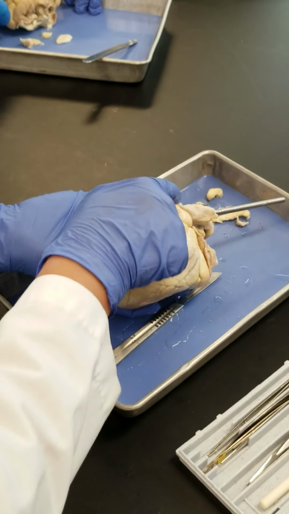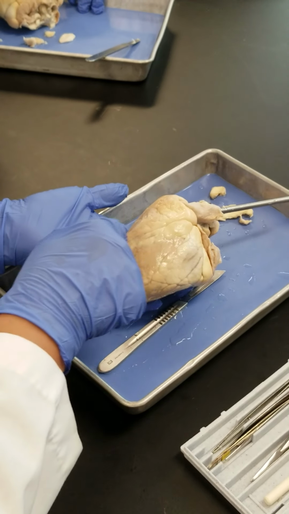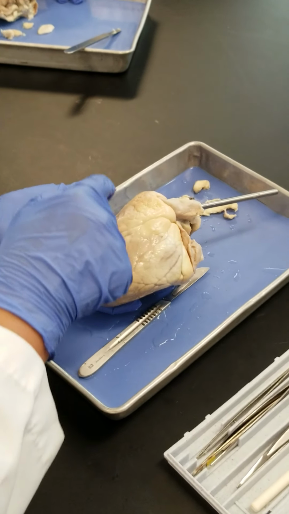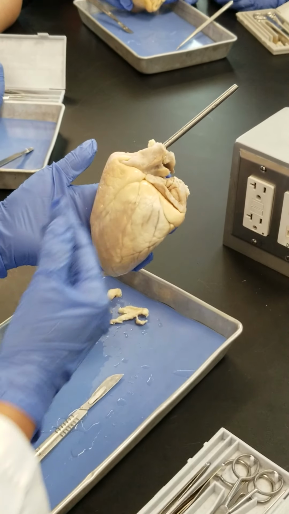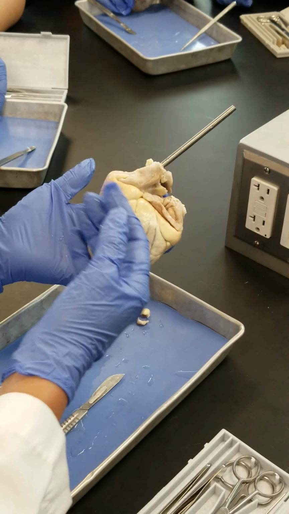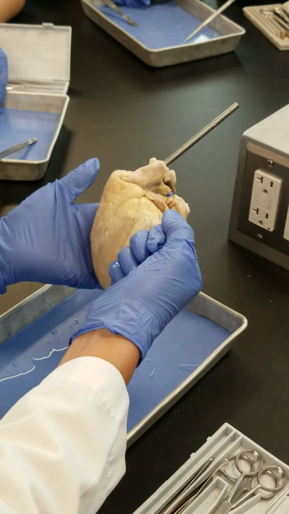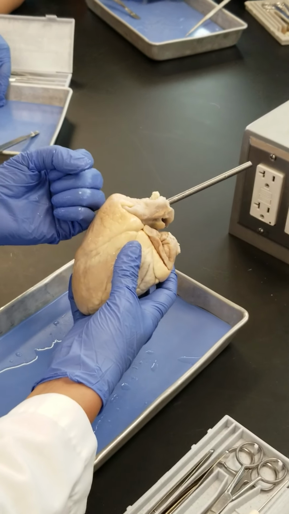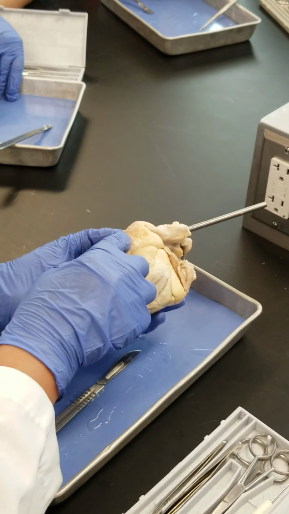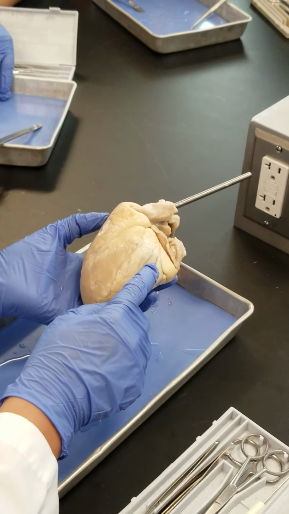Therefore, which chamber is this one? The right ventricle. When you are looking at the heart from the anterior of that heart, your right side is its left side, your left side is its right side, right? So this is the right ventricle, this is the left ventricle.